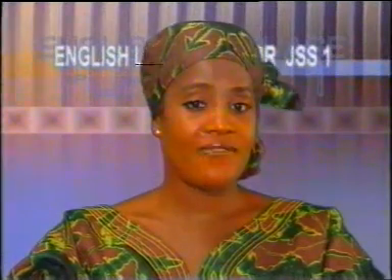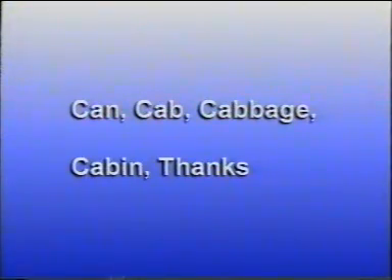Here are the other words with vowel 4. Bag, ban, bank, badge. Can, cab, cabbage, cabin, thanks.